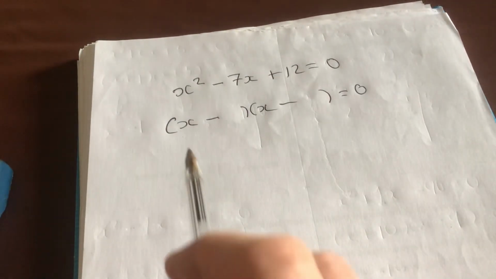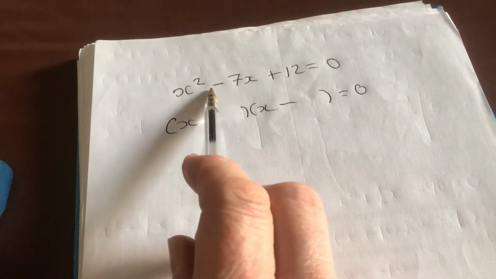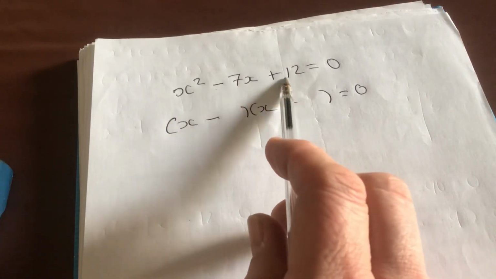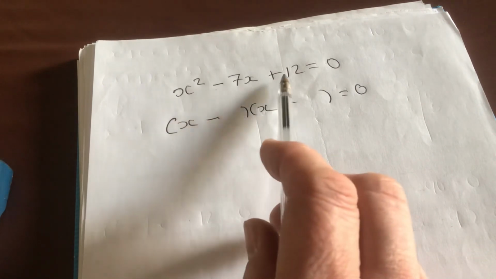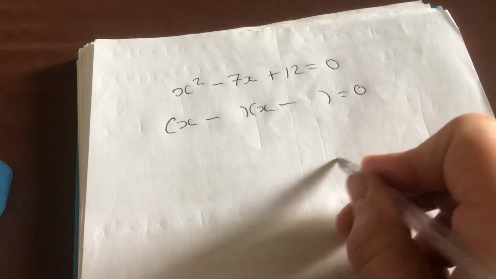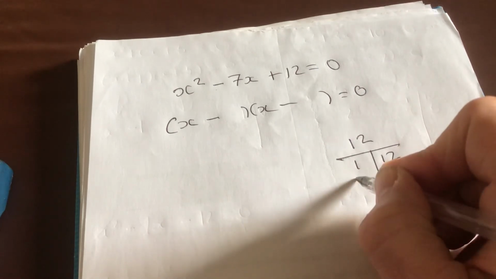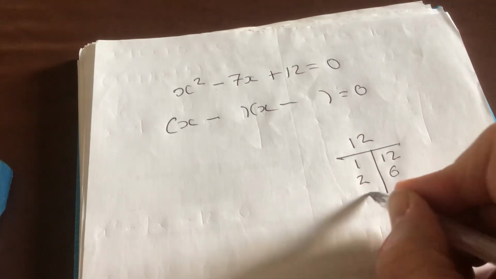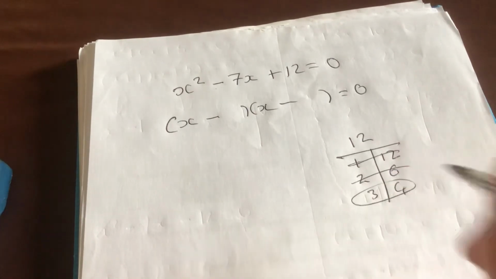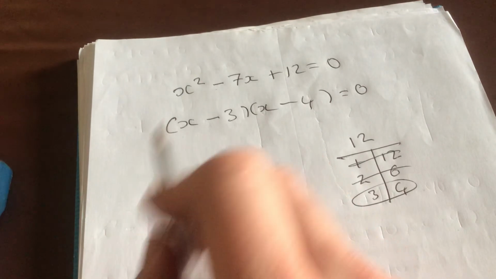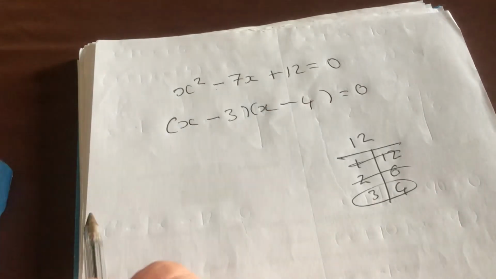We're going to have 2 negatives because we need them to add together to make a negative number and multiply to make a positive. So when it's a negative there and a positive there, it's got to be 2 negatives. We then have a look at what we need to make 12. Well, 1 and 12, 2 and 6, 3 and 4. Bet you see that already. So you've got negative 3, negative 4, that gives you negative 7. Multiply together to make your positive 12.